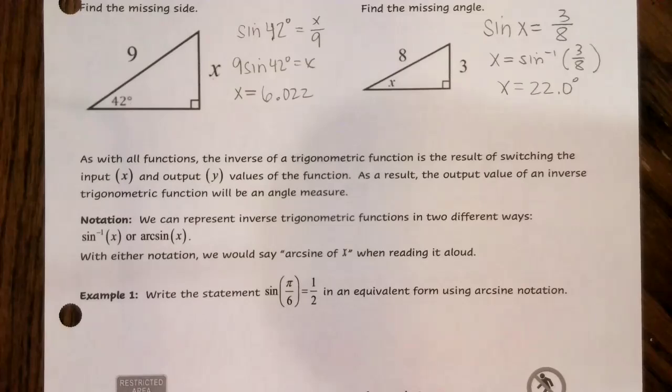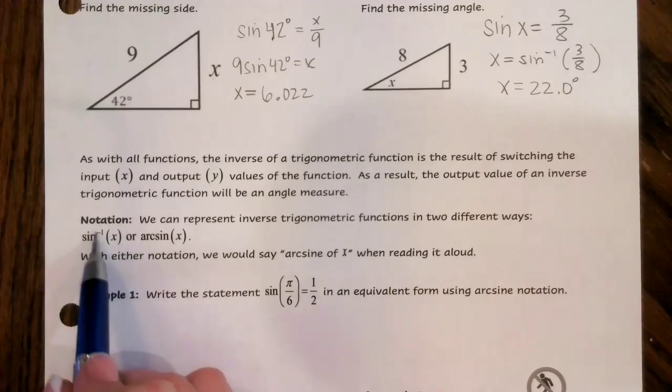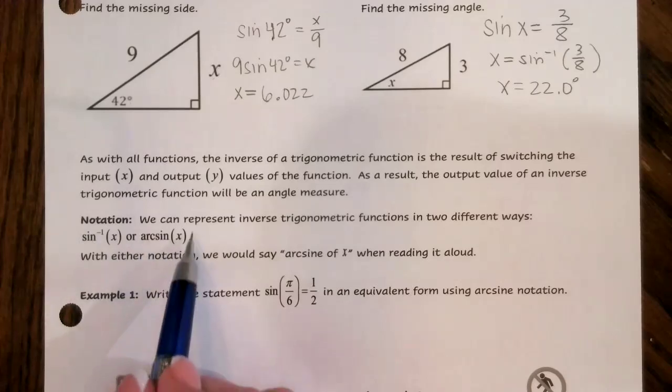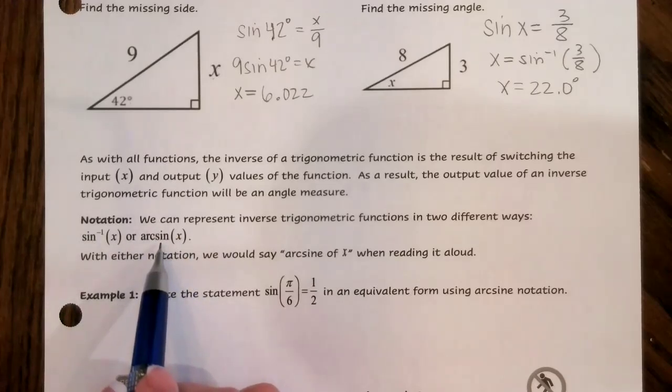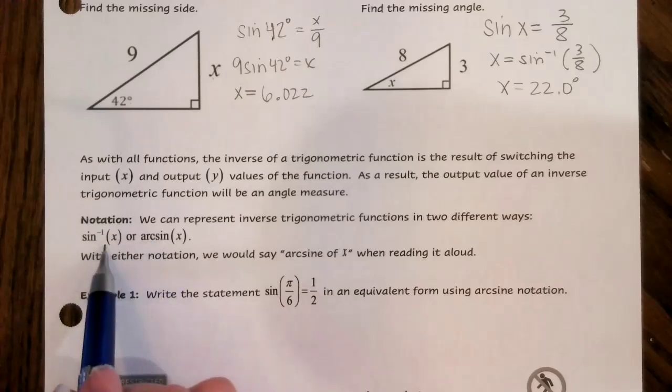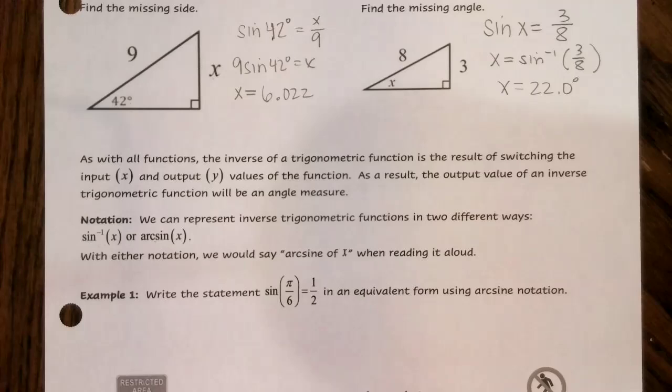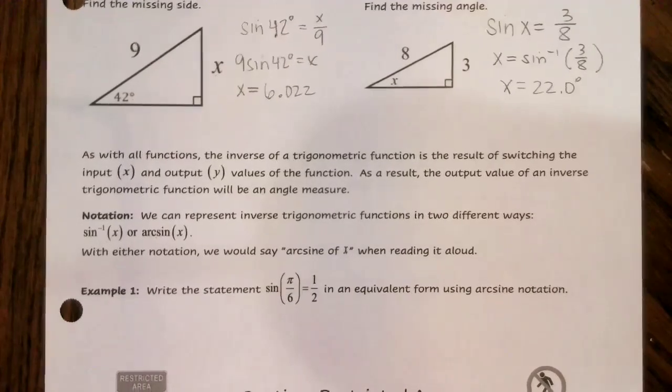The proper notation for that is the -1 symbol that we've seen with other inverses this year, but you can also write it as arc sine of x. So both of these mean exactly the same thing, and they are both the notation for an inverse trigonometric function. In either notation, we can say arc sine of x when we're reading that out loud.